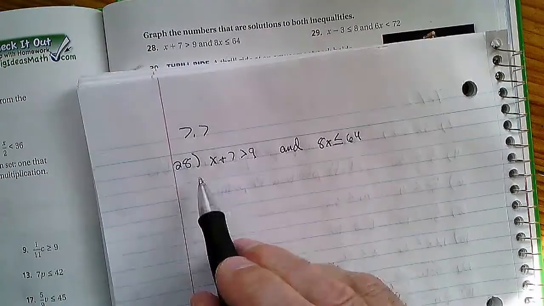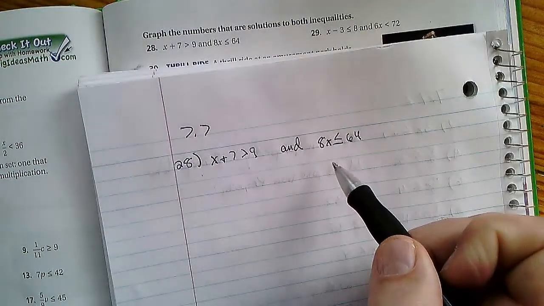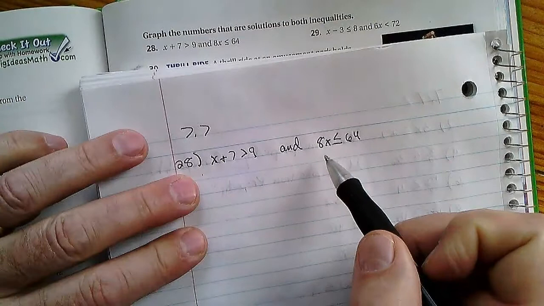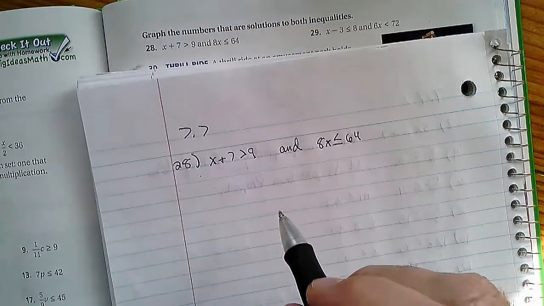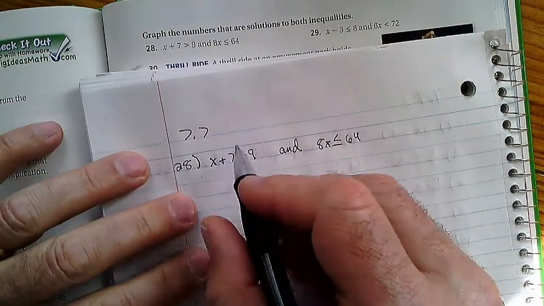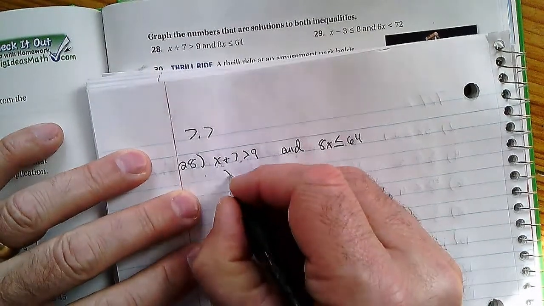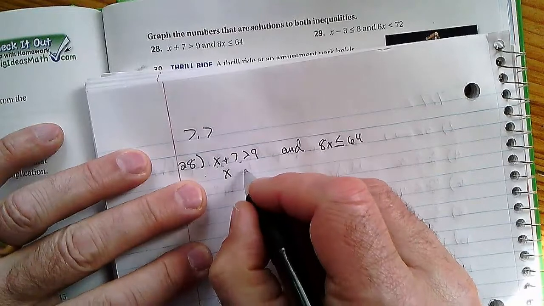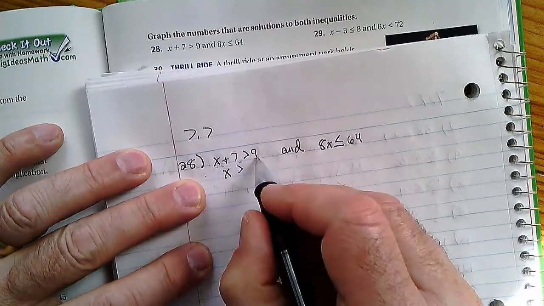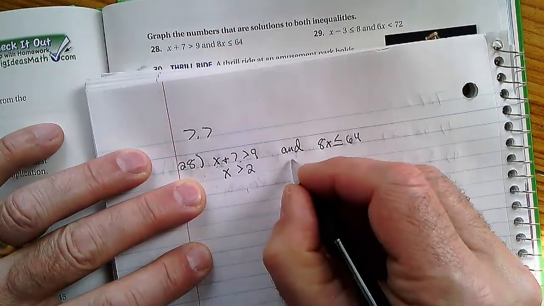So I've got to solve both these inequalities and figure out which numbers would fit both solutions. Here I've got plus 7, so I'm going to subtract: x plus 7 minus 7 is just x is greater than 9 minus 7, which is 2.